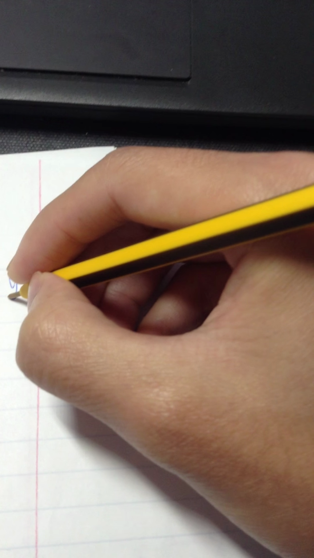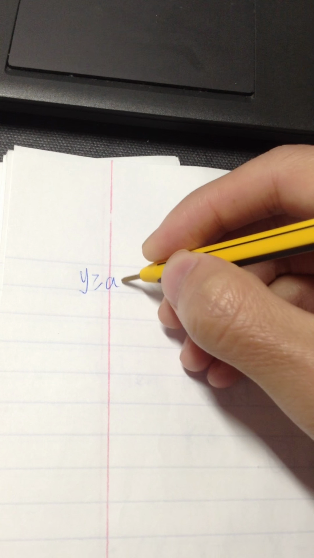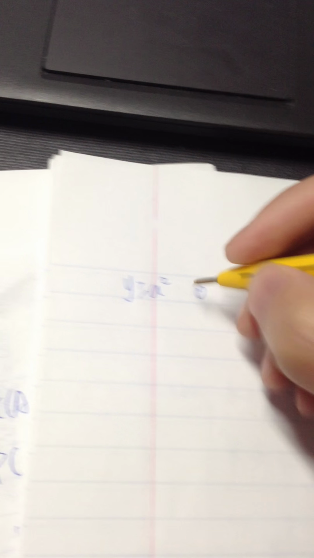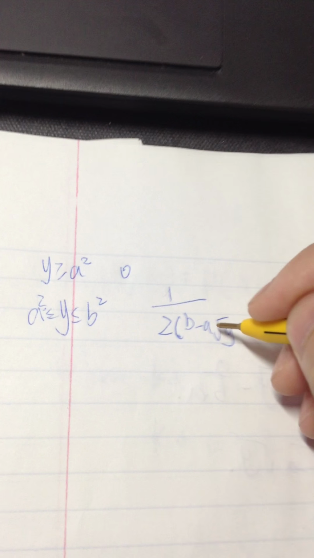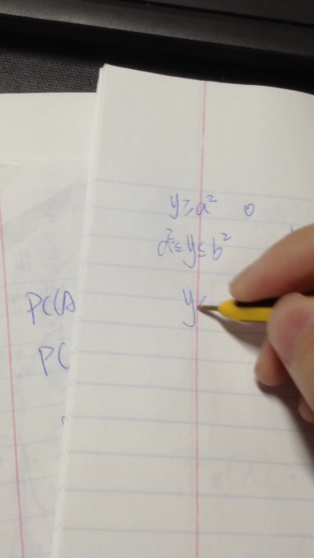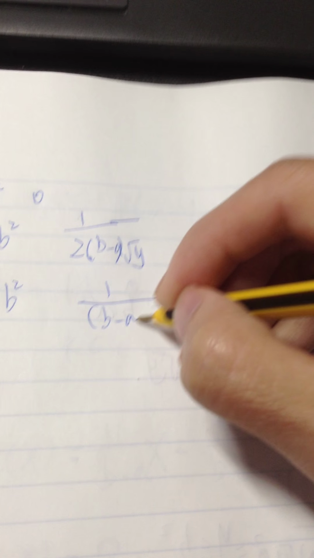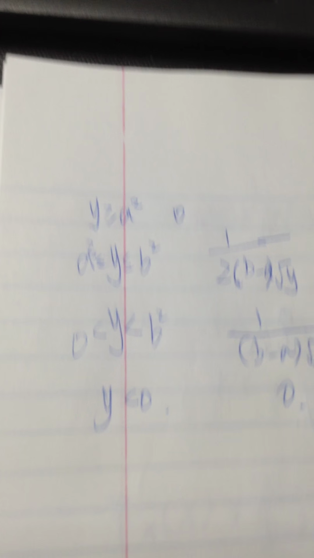Okay, so the density function will be: y bigger than a squared is 0. Y between a squared and b squared is this. And y between 0 and b squared is this, and y smaller than 0 is 0.